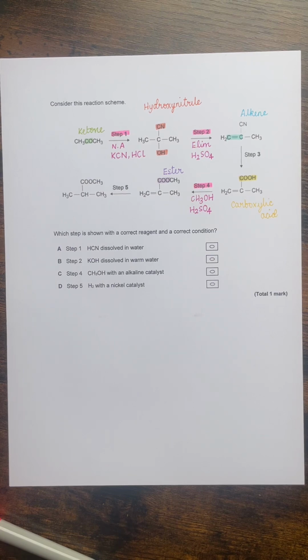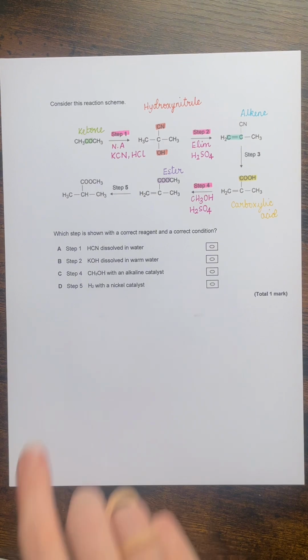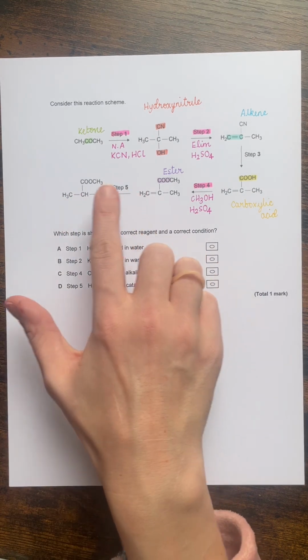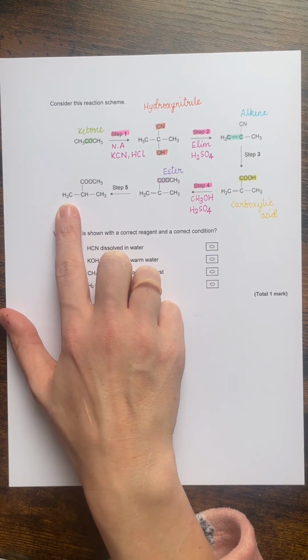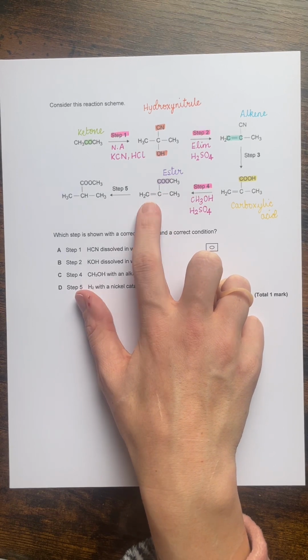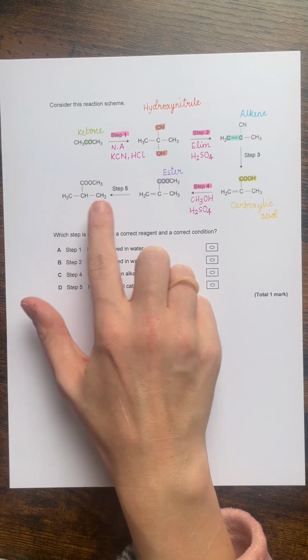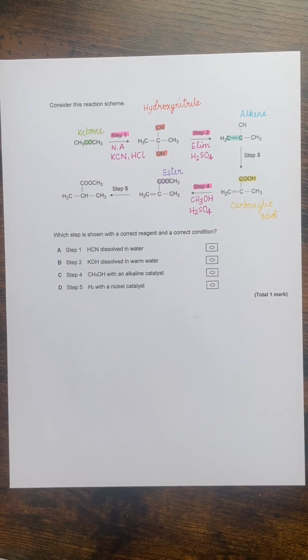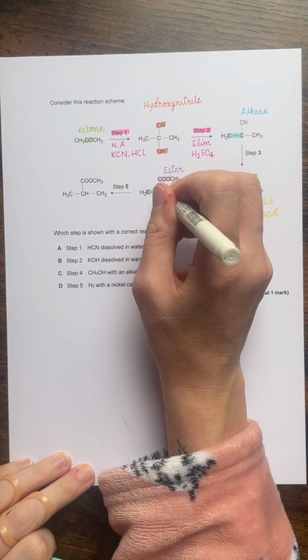And then finally, we need to have a look at what's going on in step 5. In step 5, we've still got our ester. What we've done now is we've removed the double bond between the carbons, and we've put the hydrogen back onto that CH2 to make it a CH3, and then we've put a hydrogen onto that carbon there. So we've gone from an alkene to an alkane, and that's the bit that's changed going from there to there.